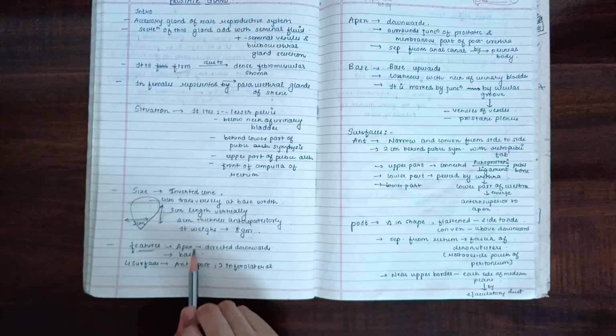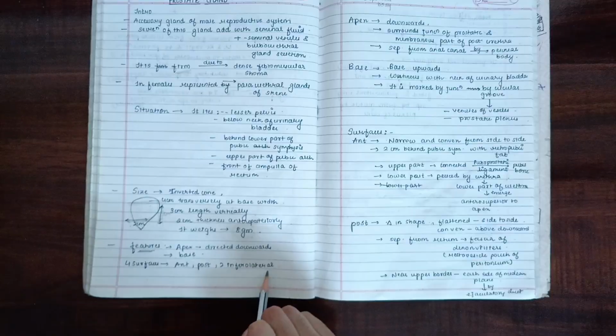Features: it has apex, base and 4 surfaces: anterior, posterior and 2 inferolateral surfaces.